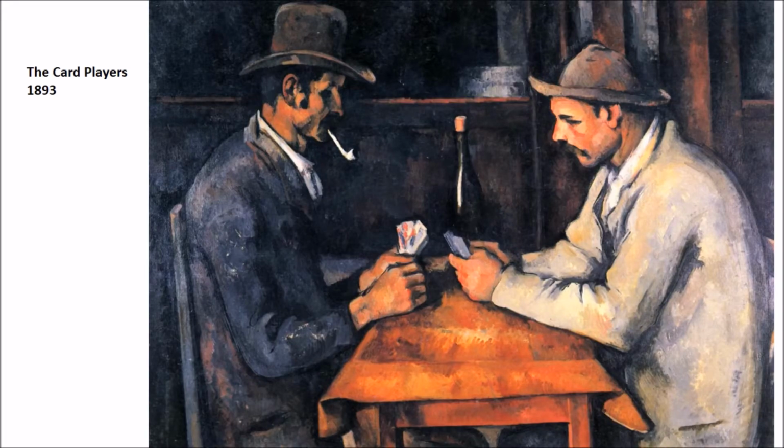Another one of these compositions, again, the man with the hat and the pipe, we've kind of noticed from the previous composition as well. Again, just the idea of capturing the locals, but when we look at this it is as much about composition as it is about the people.